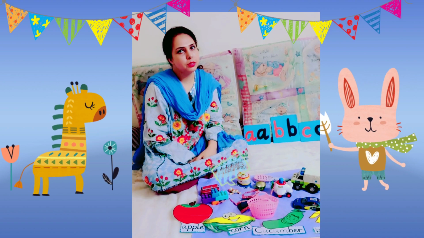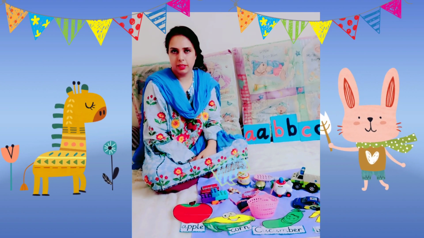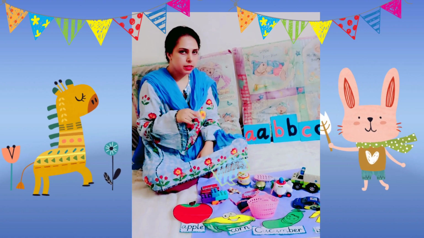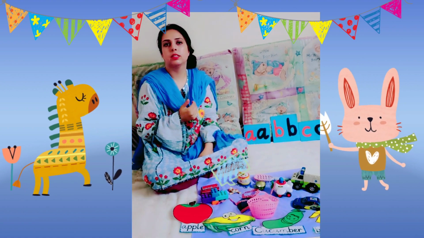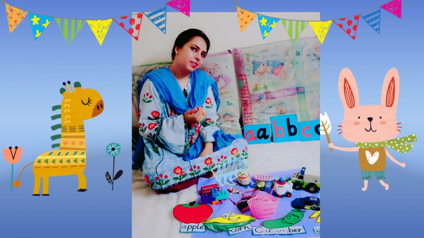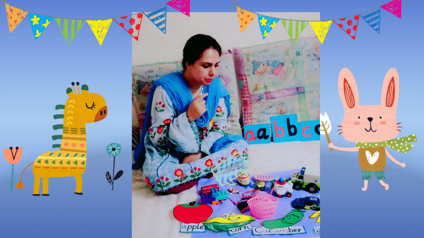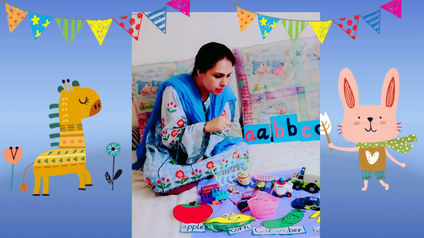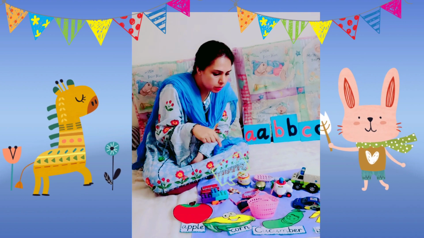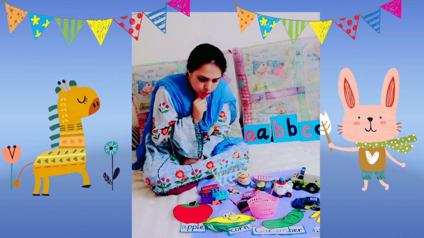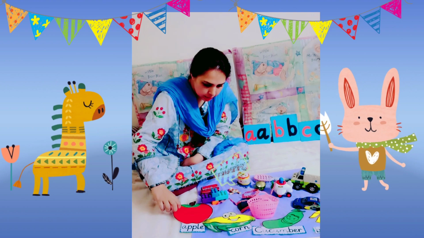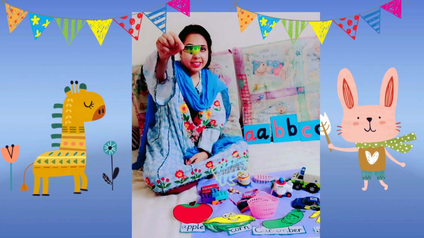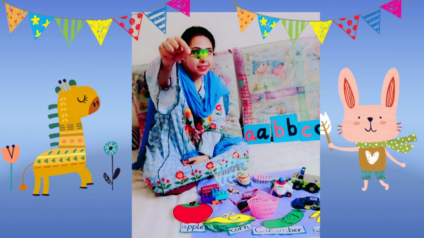Okay kids, we are going to play this game, I Spy with My Little Eye. I will pick one object from over here, and then I will show you, and you will recall its name and its beginning sound. Okay, so let's start. I spy with my little eye that there is something over here, like this one, it's in my hand.